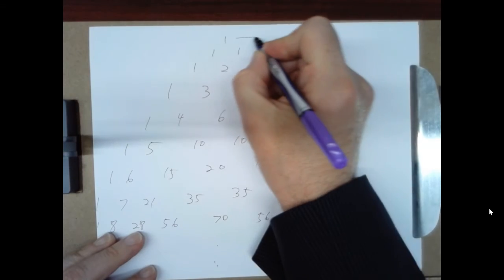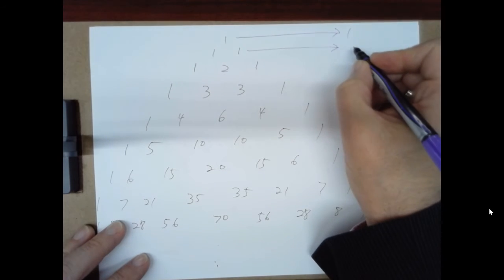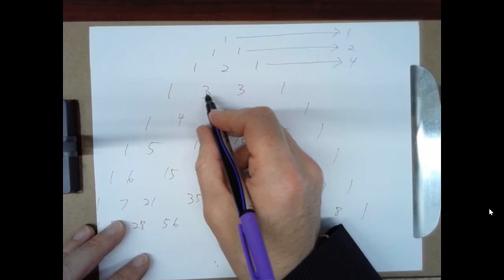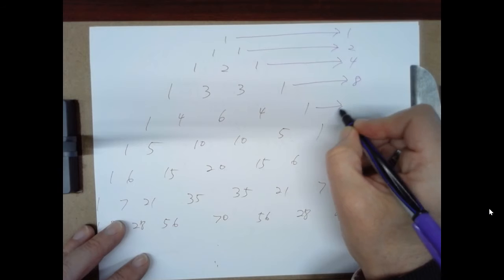Now, our first row is a 1. Our second row, if we add those together, we get 2. Our third row, 1 plus 2 plus 1 is 4. Our fourth row, 1 plus 3 plus 3 plus 1 is 8, and 16, and so on. The sum of each row is always a power of 2. And that's just this thing that we did a little while ago where we looked at the number of n-bit strings with exactly r 1s.